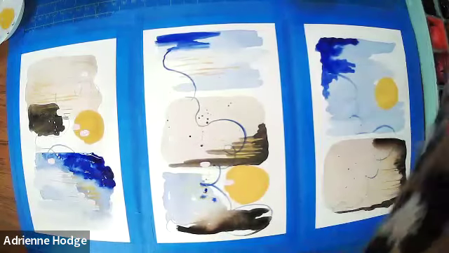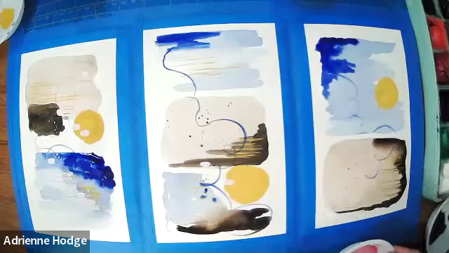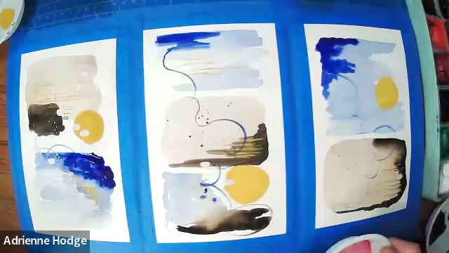I want it to be a little more pink. I think I might add a little bit of red to it. Famous last words. If I make it too pink again.